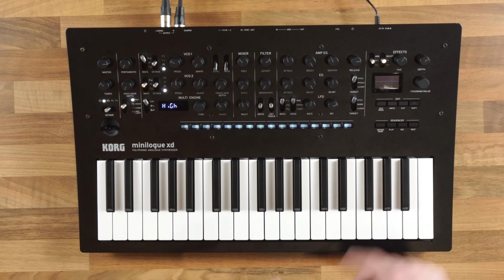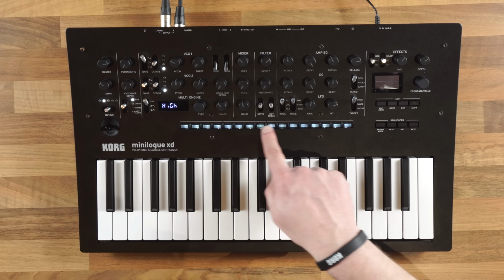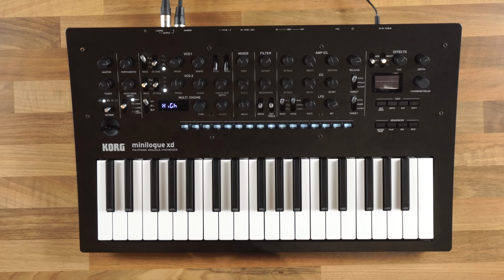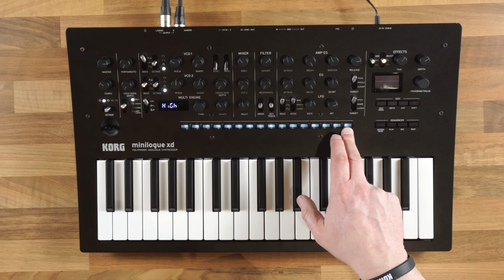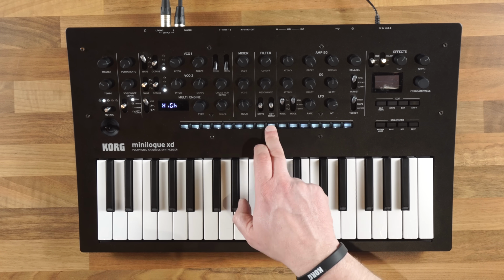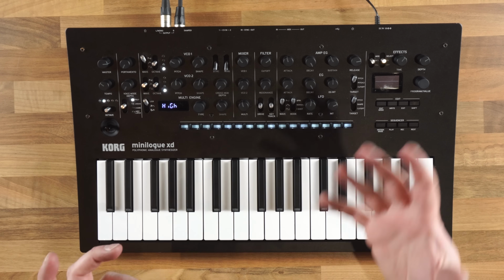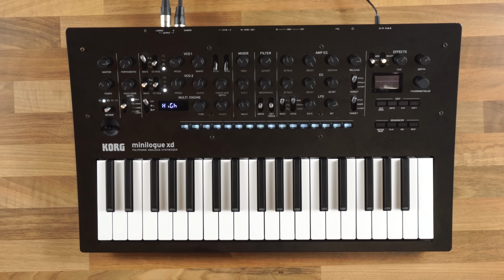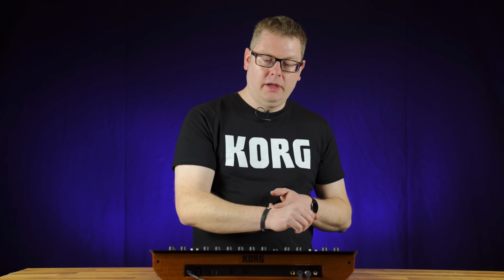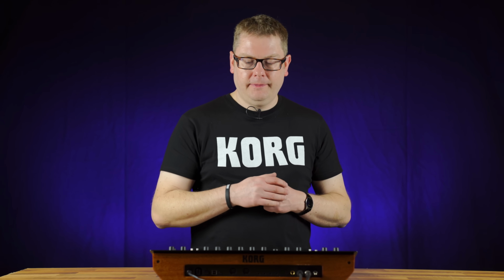And we've also added some elements from our monologue. So we've got 16 buttons now. So when we're using a step sequencer, it's super clear and easy to turn on and off different steps. And you can do micro tuning just like on the monologue. We've also got a stereo output now, and we've got CV in.